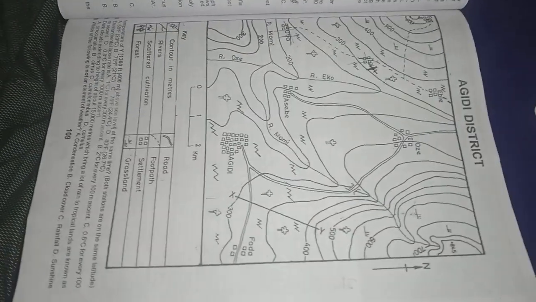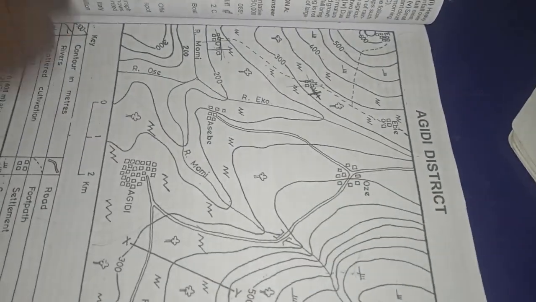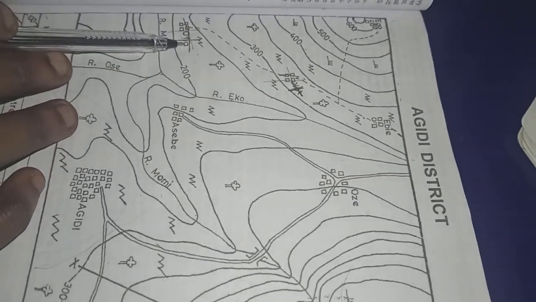Let's look at an example in our series. Page 108. Okay, that's Agege district. The question here, number 7, is the actual distance from Ophir to Yacht as the crow flies. When you see crow flies, that means it's a straight distance. Now looking at our map, we have Ophir here, and we have Yacht here.